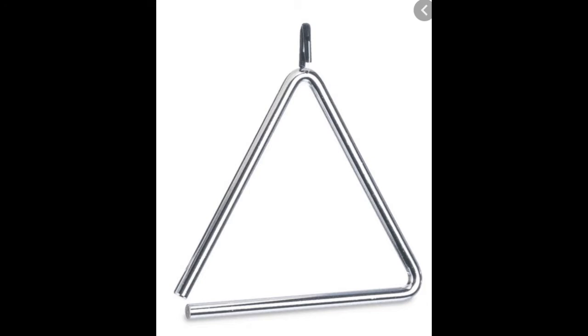A triangle. Now, you've probably played a triangle yourself at one time or other. It's a small metal bar that's bent into the shape of a triangle and makes a ringing sound when you hit it. There are many different sizes of triangles, and each one sounds a different pitch. You play the triangle by holding it on a string and striking it with a metal beater. The size and thickness of the beater can change the sound the triangle makes.